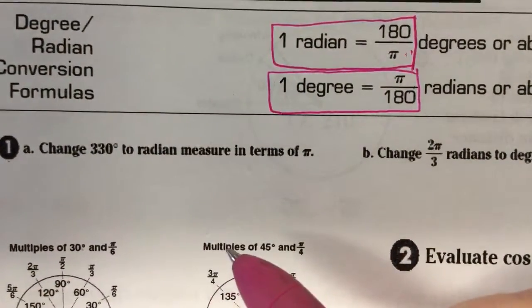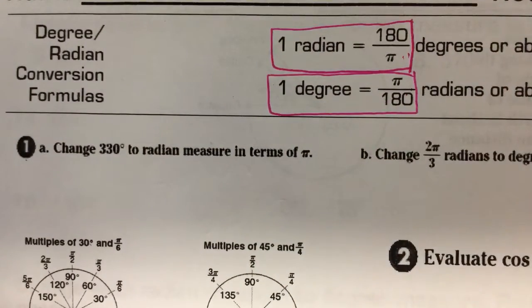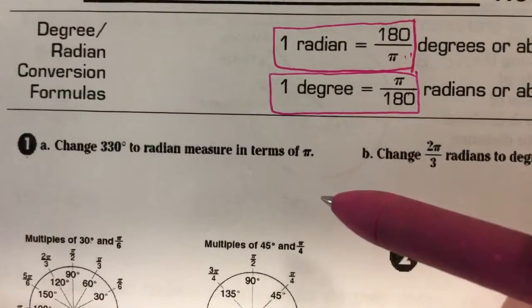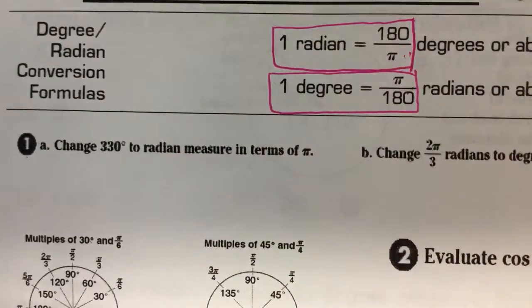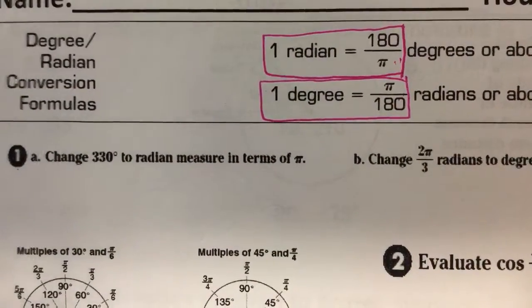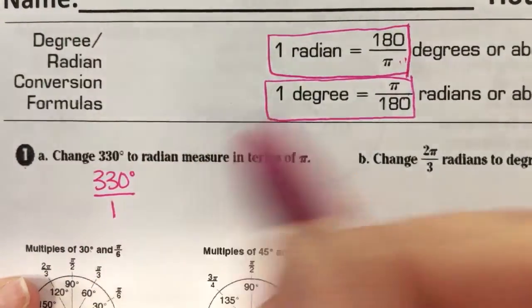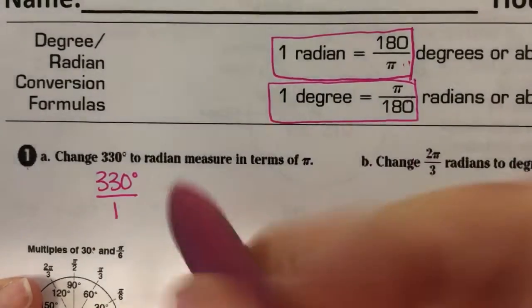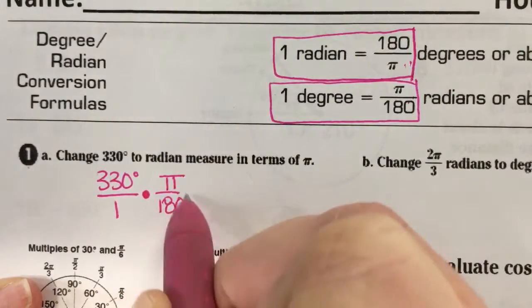If we start out with 330 degrees, and for right now, you're going to be able to check this on your unit circle. So yeah, I can look at my unit circle and know that my answer is going to be 11 pi over 6. Right now that's a good way to check it. But these are going to start getting bigger and bigger, and you're going to want to be able to use these conversions. So I have 330 degrees over 1, and every degree is worth pi over 180, so times pi over 180 degrees.